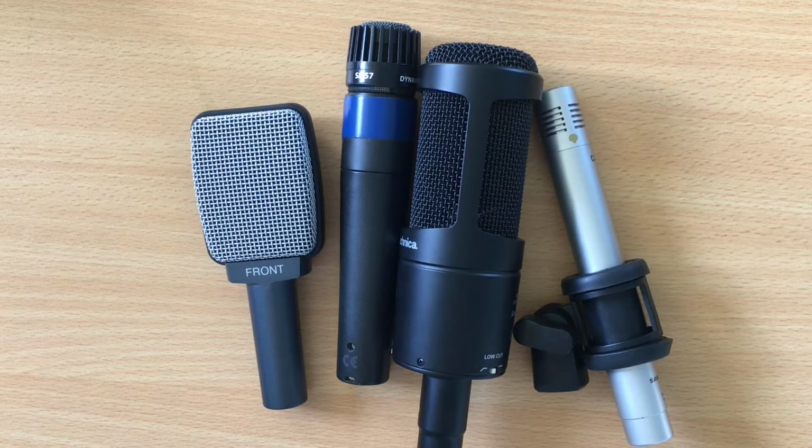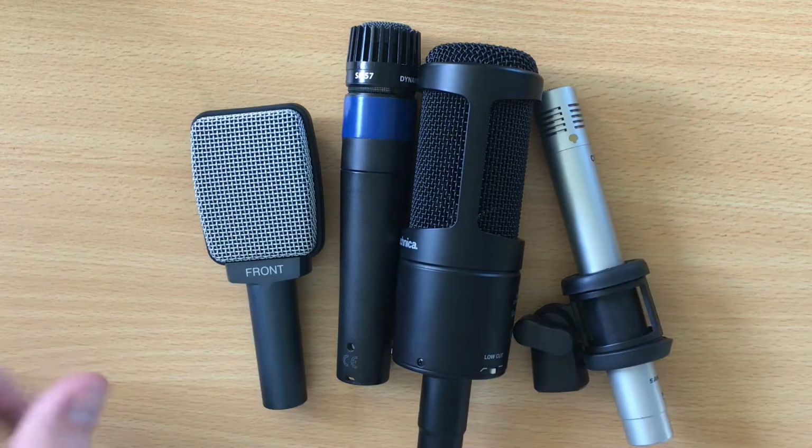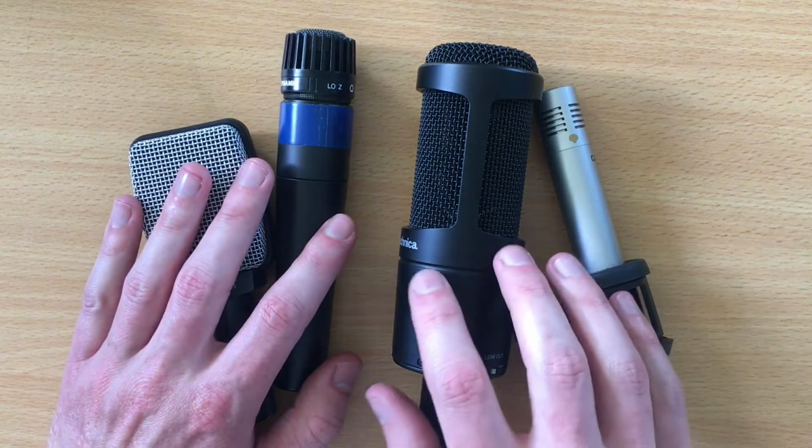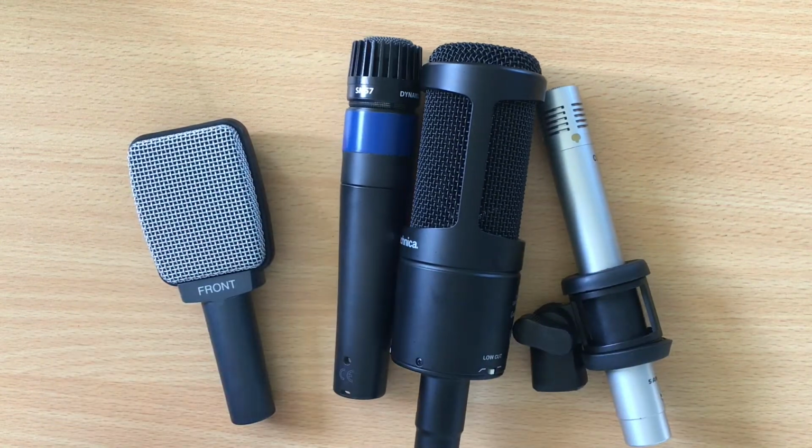Today we are looking at side address and top address microphones. So I've got a range of microphones in front of us. These two here are dynamic microphones and these two are condenser microphones. So that is different operating principles, and we're describing the way that they work.